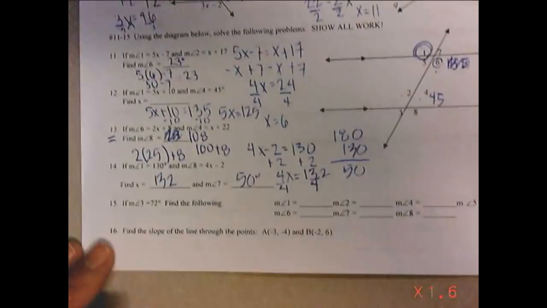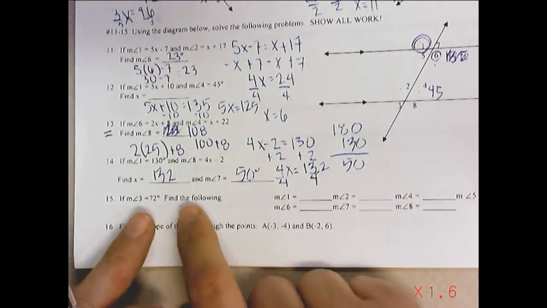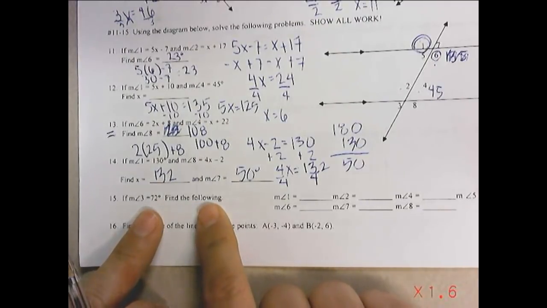Maybe if I turn this off, that gets a little better. Nope, still blurry. Okay. The next thing it says is angle 3 equals 72 degrees. Find the following. Find angle 1.